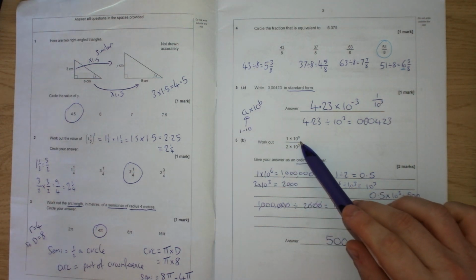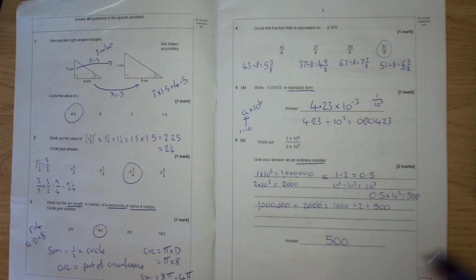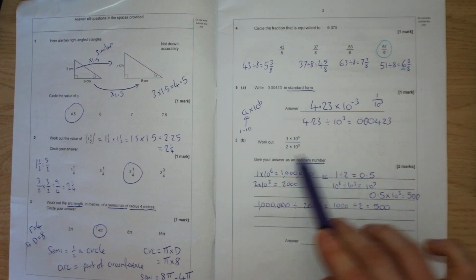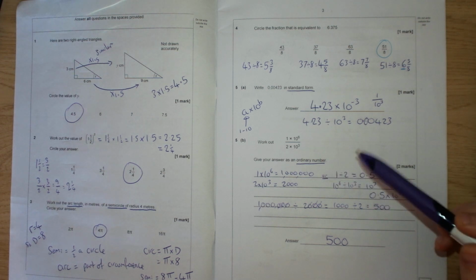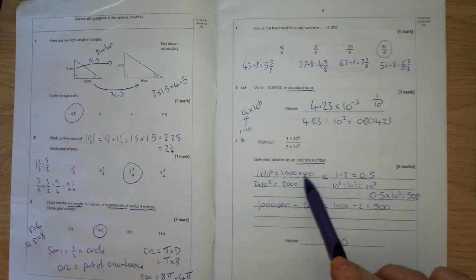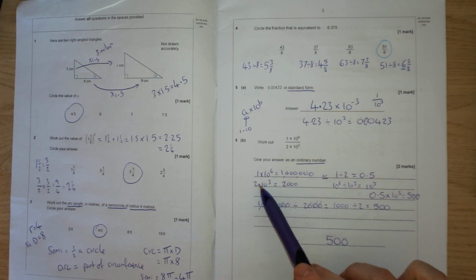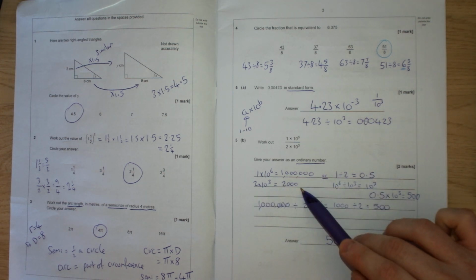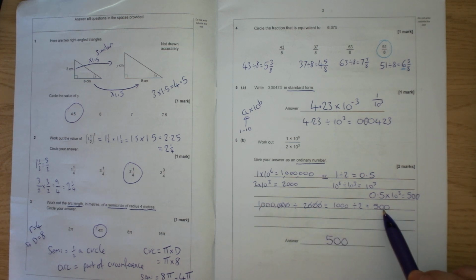Work out 1 times 10 to the 6 divided by 2 times 10 to the 3. Again, a couple of different ways of doing it. It wants the answer as an ordinary number, so just always be careful to look at how it wants your answer. Sometimes standard form, sometimes ordinary number. If we convert them to ordinary numbers, 10 to the 6 is 1 million. 2 times 10 to the 3, 10 to the 3 is 1,000, so that's 2,000. So I've got to do 1 million divided by 2,000. It's the same as 1,000 divided by 2, which is 500.